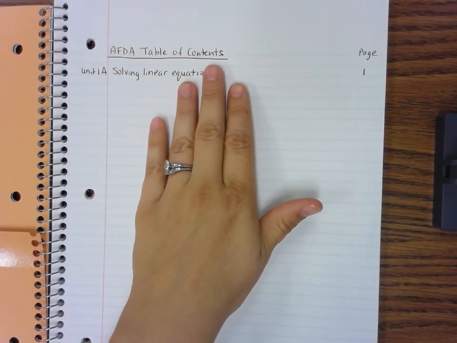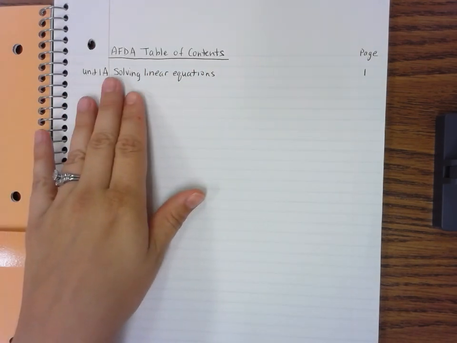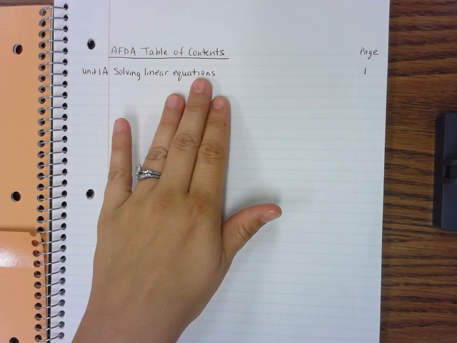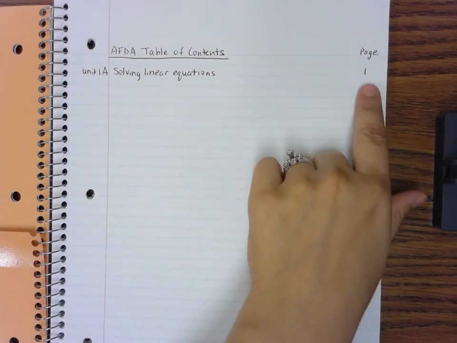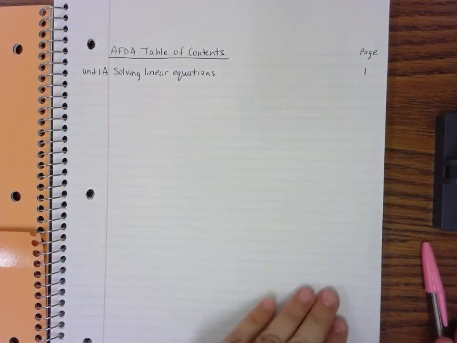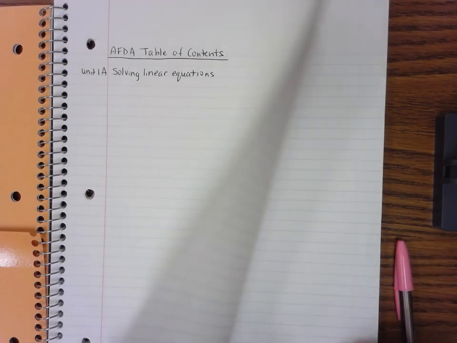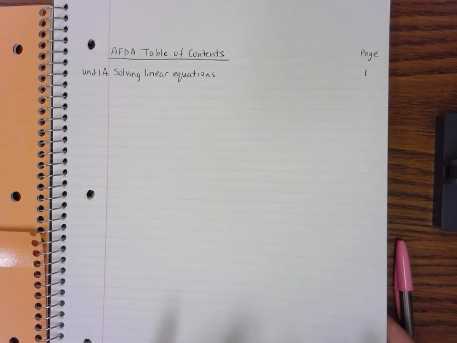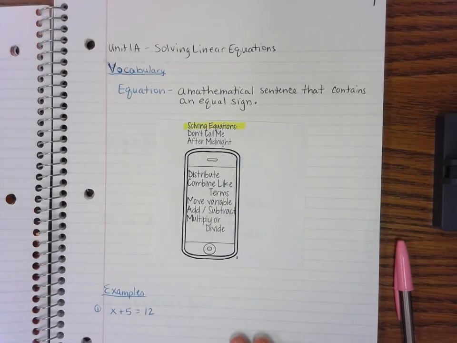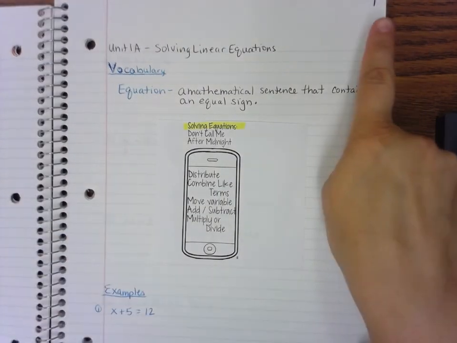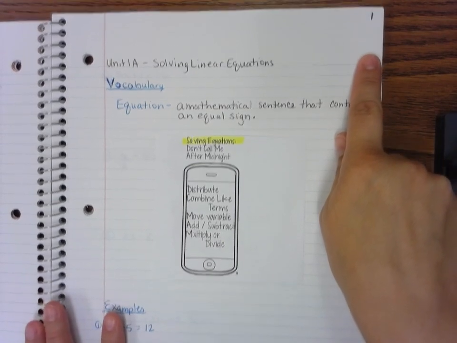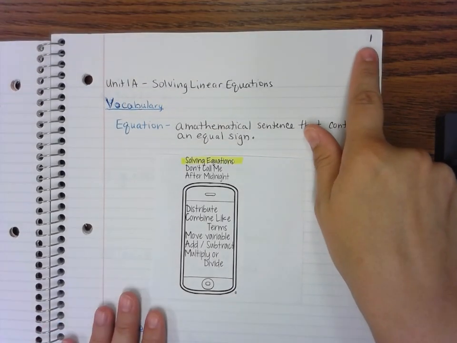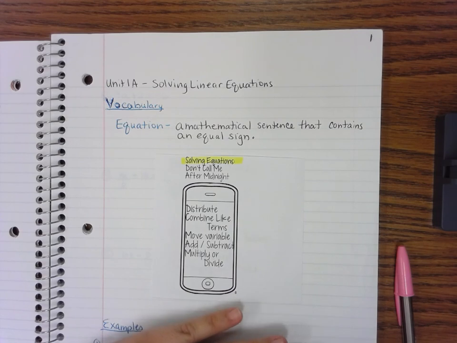You'll notice that I have labeled it. I have put 1A, solving linear equations. I also have the page number. I'm going to leave the next 2 pages blank so that we can fill them in as we go. And I'm going to flip over to my first page, which is technically my 4th page, but it's going to be our first page of our notes.